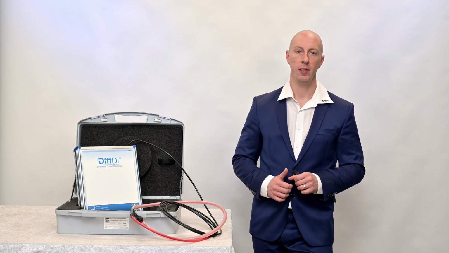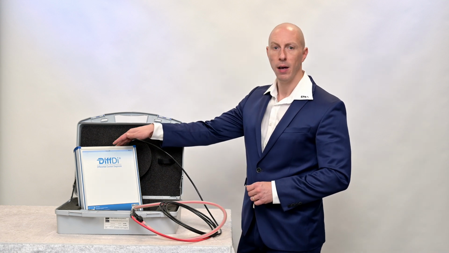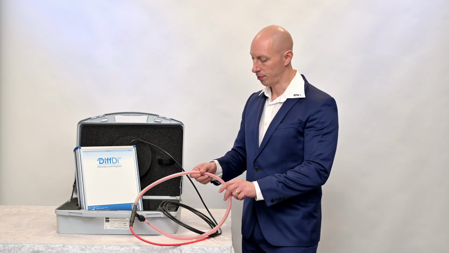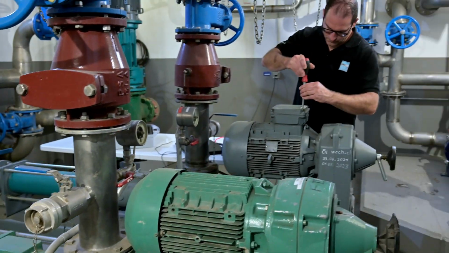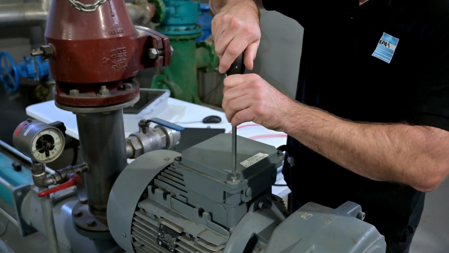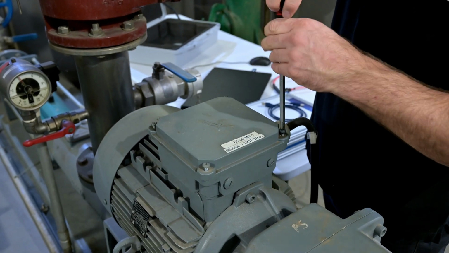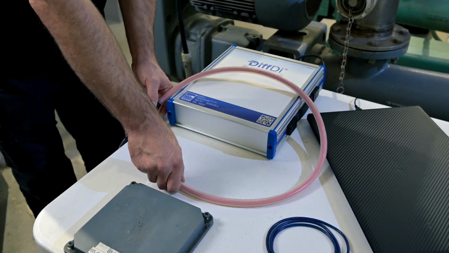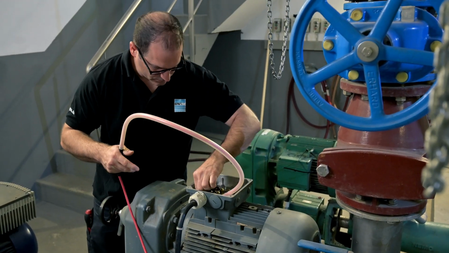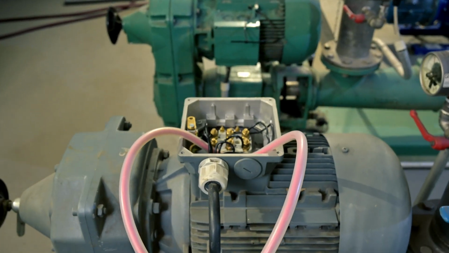The DiffDi residual current diagnostic system consists of the measuring unit and the permanently connected Rogowski measuring coil. To carry out a measurement, the measuring coil is placed around the phases of the motor cable like a current clamp. Ideally, the measurement is carried out directly on the motor, so in the motor terminal board. The flexible measuring coil enables installation even under difficult conditions.